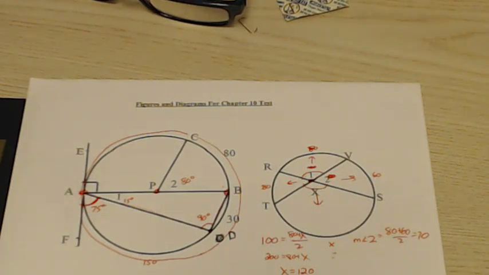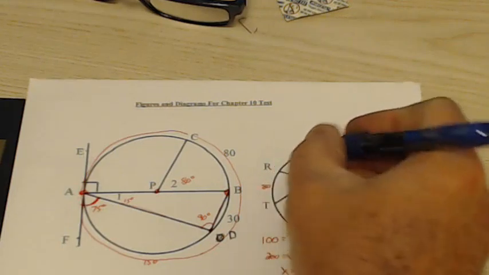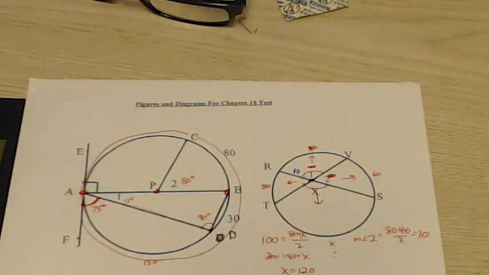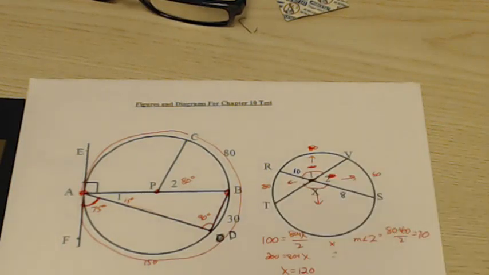23 deals with segments in this picture. Change up colors so we can see what's going on here. RX is 10. This segment right there is 10. Okay. XS is 8. Right there is 8. TX is 16 right here.